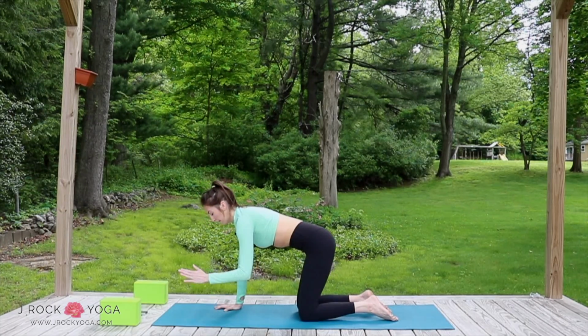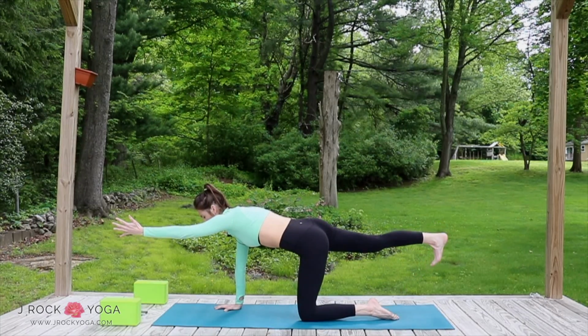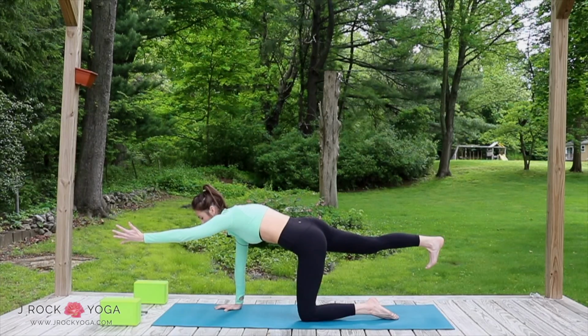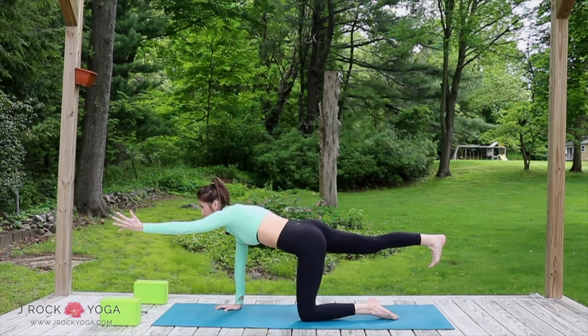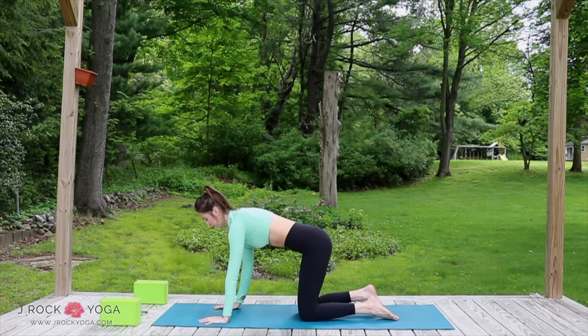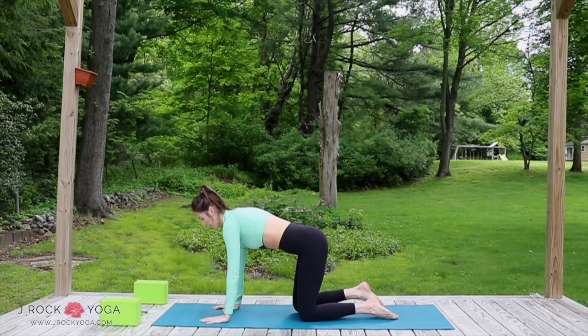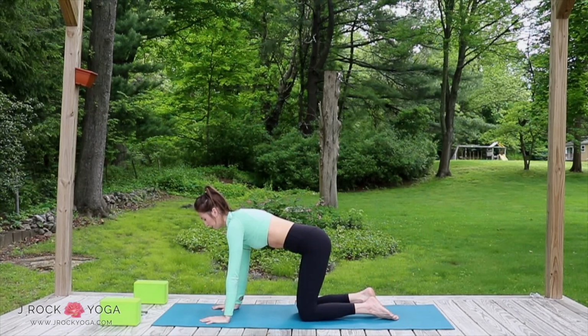We're gonna do the left arm, and we're gonna reach it nice and forward. Hug and knit those ribs in. And then right leg reaches back, hug and knit the ribs in. Really think of the core engagement for 3, for 2, and 1. Everything goes down. And then we're gonna do it again. The left arm, right leg for 3, for 2, and 1. Everything down. 3 more.